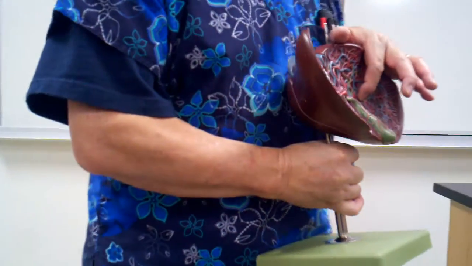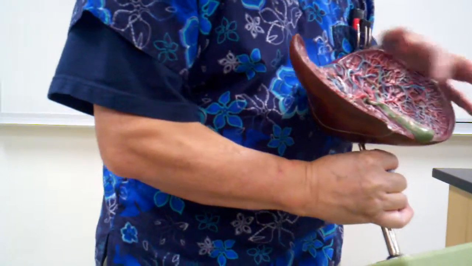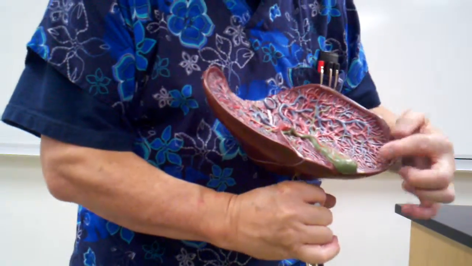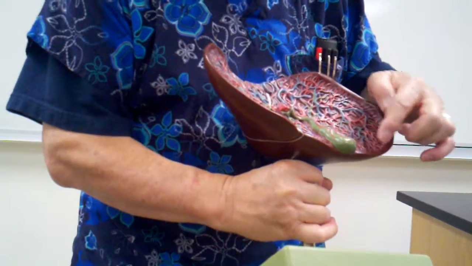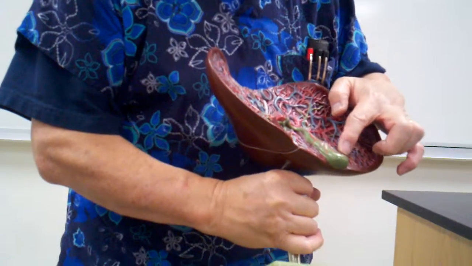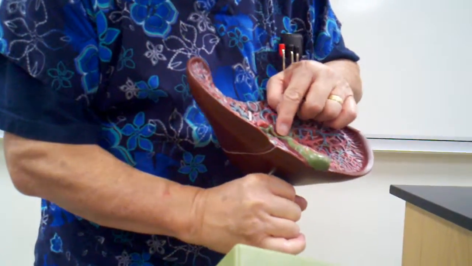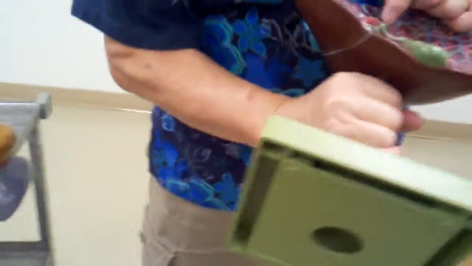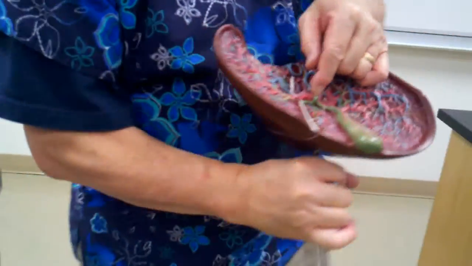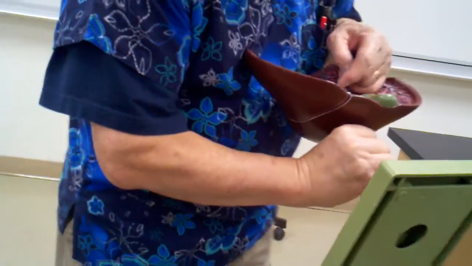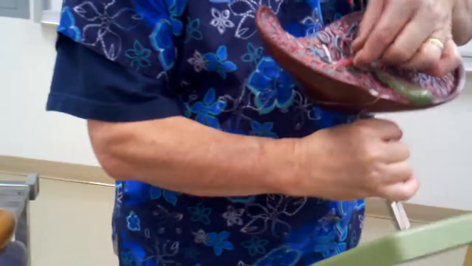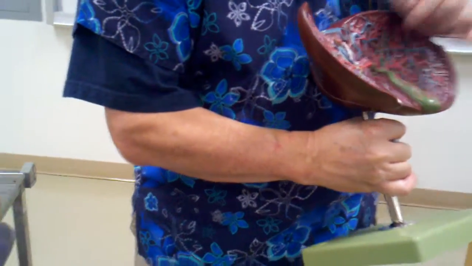The green is the bile duct. Here you see the gallbladder, your cystic duct. Here's your common bile duct. Going off to that, you can see the common hepatic duct.